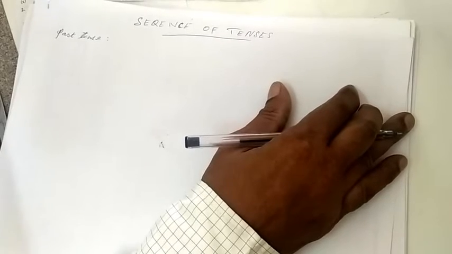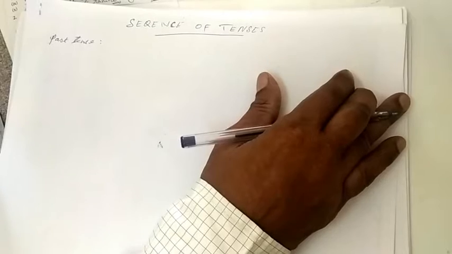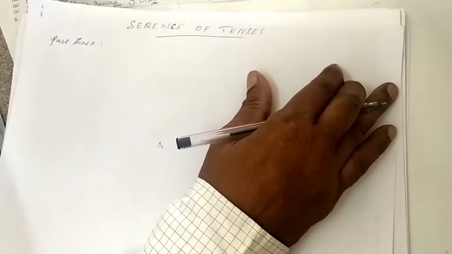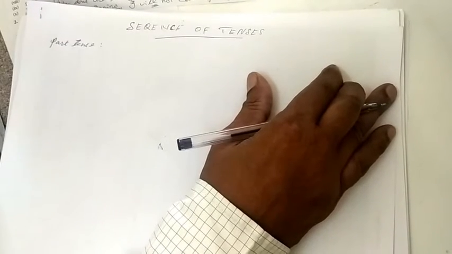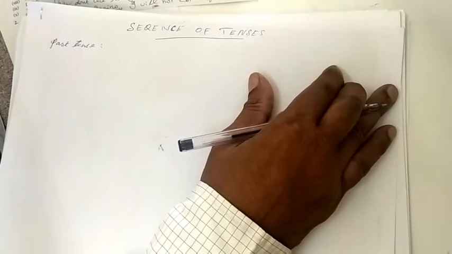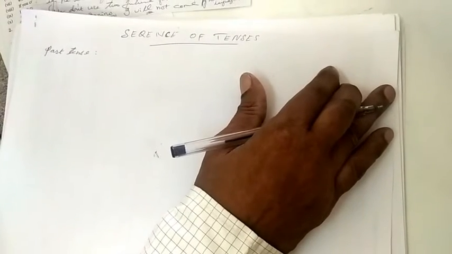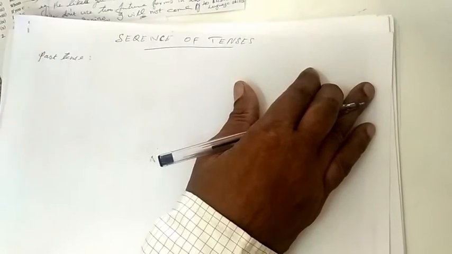I am repeating it again. Once you begin a story, a paragraph, or a sentence in past tense, the subsequent verbs that come in that paragraph or in that story or in that sentence should also be in past tense or past form. I give an example, you will know it.